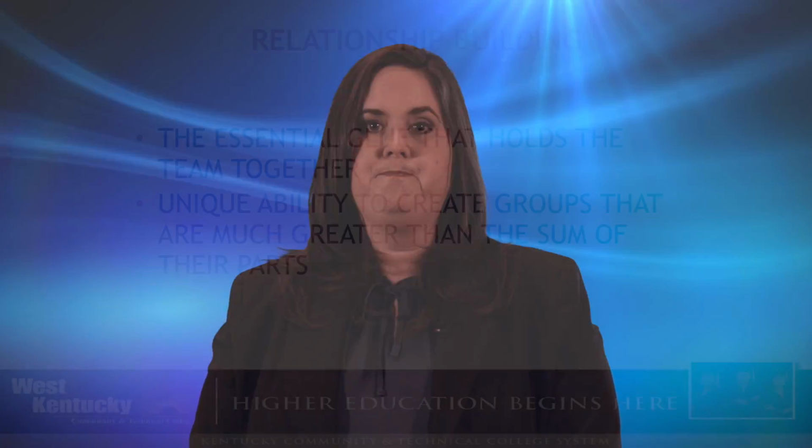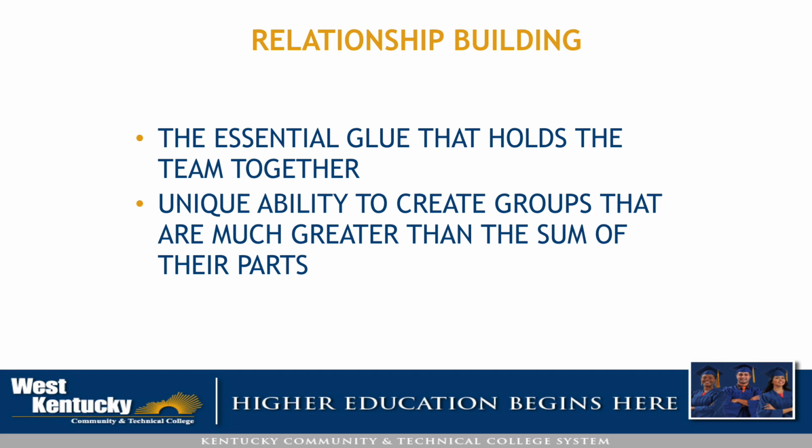If you have strengths in this domain, you need to consider a field of study that will allow you to change the lives of other people or assist in changing the lives of other people. That is very rewarding for someone who is in the influencing domain. All right, let's move on to the relationship building domain.